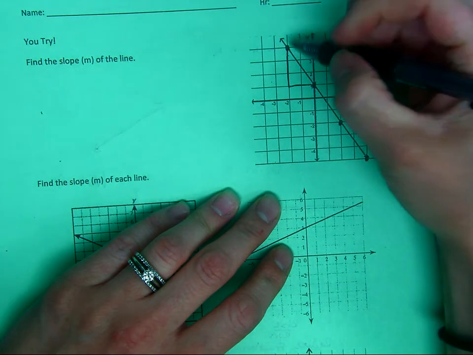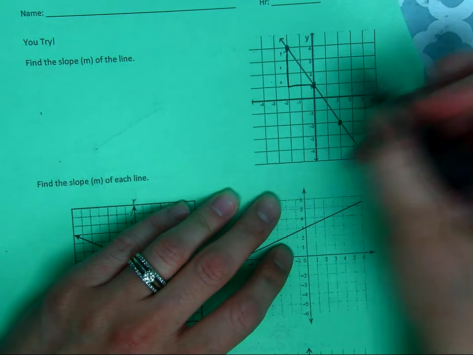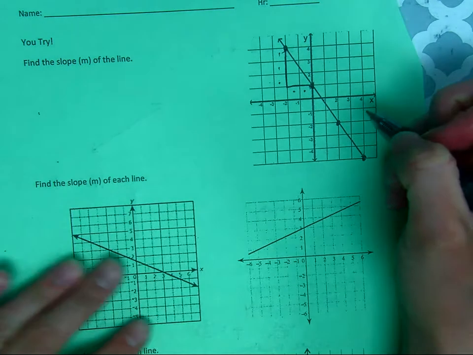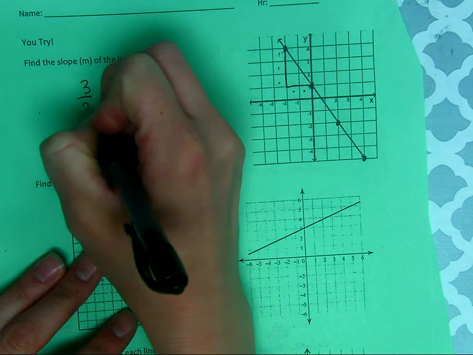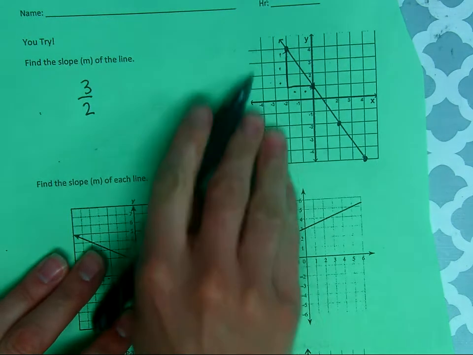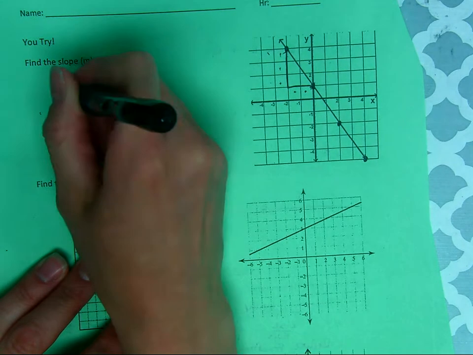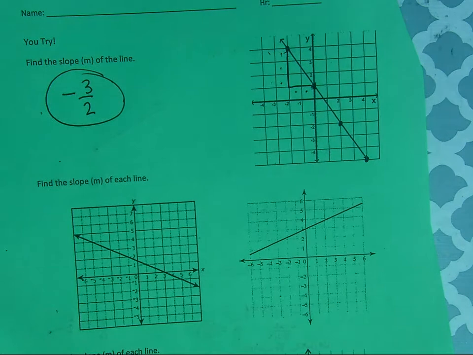Make that triangle staircase. So we've got 1, 2, 3 for my rise and 1, 2 for my run. So 3 over 2. And then remember, check your positive, negative. This is going down, so this is going to be a negative 3 over 2 slope.